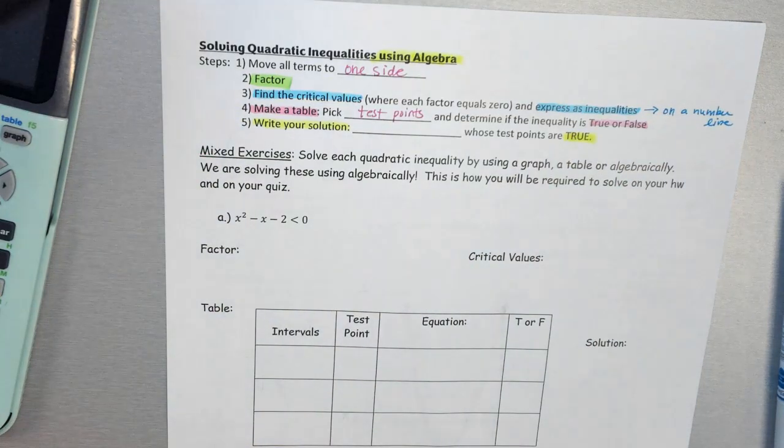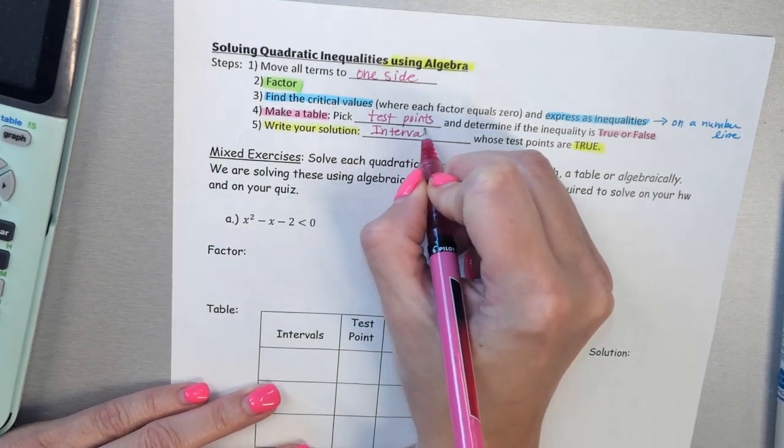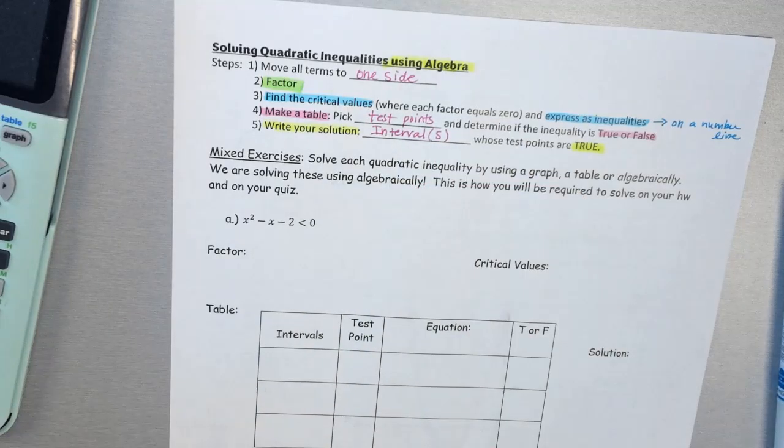Okay, the solution is going to be an interval or intervals. So I'm going to put S in parentheses. It could be one interval, it could be multiple intervals.